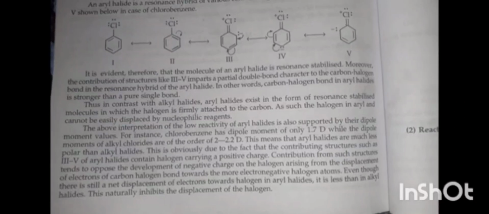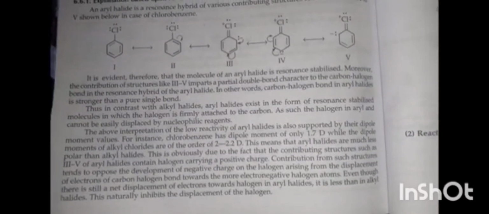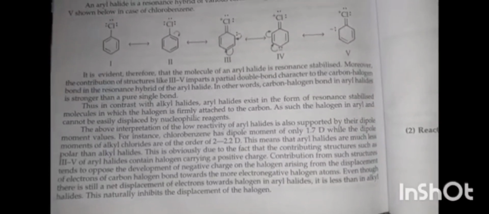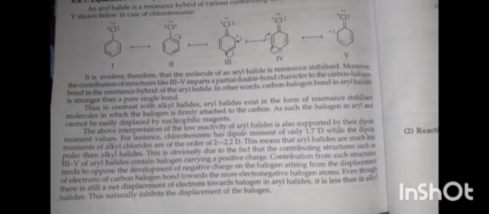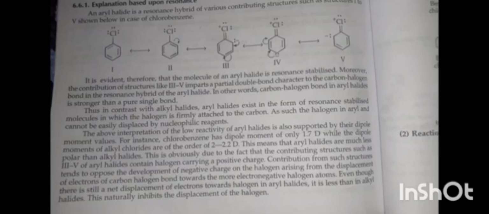This is obviously due to the fact that contributing structures such as 3rd to 5th of aryl halides contain halogen carrying a positive charge. Contribution from such structures tends to oppose the development of negative charge on the halogen arising from the displacement of electrons of the carbon-halogen bond towards the electronegative halogen atom. Even though there is still a net displacement of electrons toward halogen in aryl halide, it is less than in alkyl halide. This naturally inhibits the displacement of the halogen.